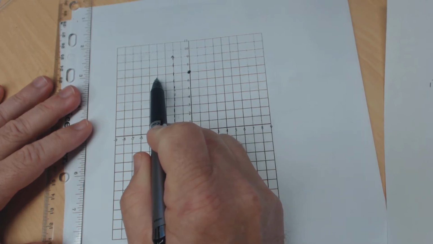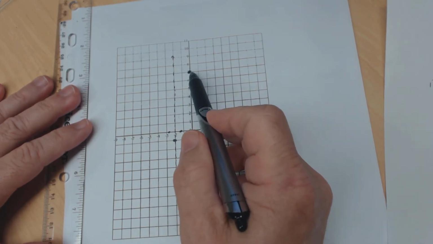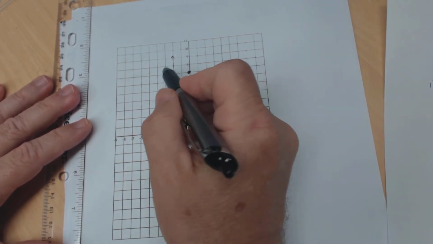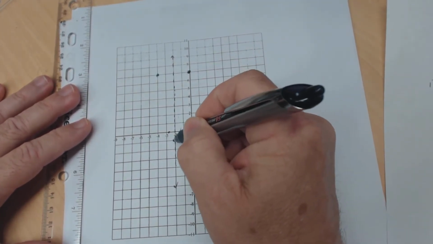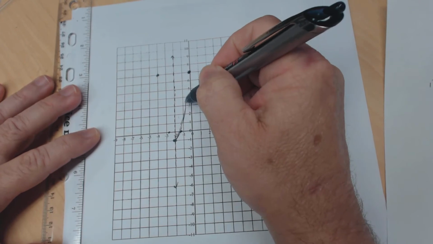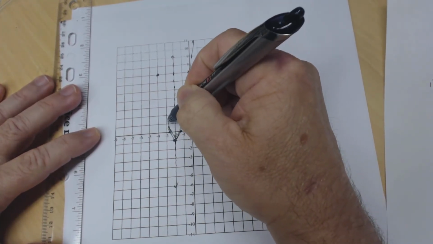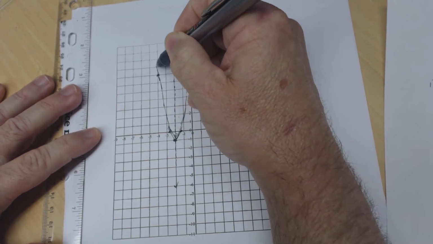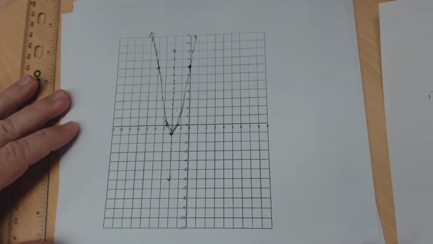So I'm going to go 2 units to the left of the axis of symmetry to find the other points. Remember, these quadratic functions are symmetrical about the axis of symmetry. And then all you do is just draw your graph and you're done. Something like this. Just do the best you can with drawing it. Make sure it looks like a parabola so you don't lose any points. And that's it. There's your graph.